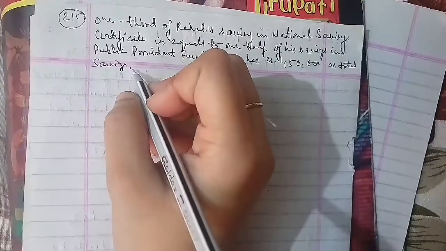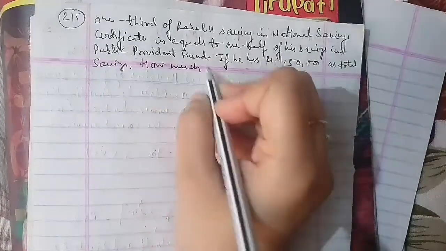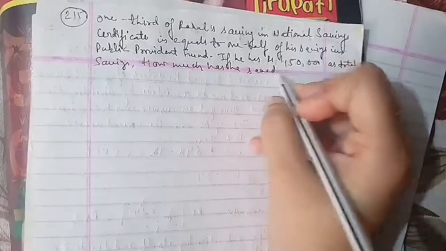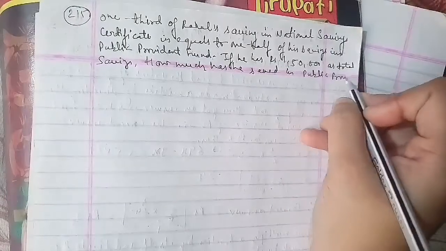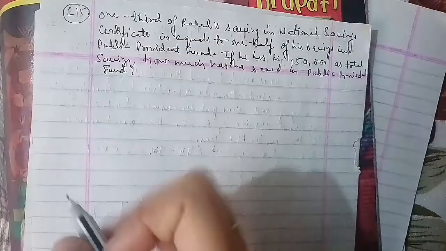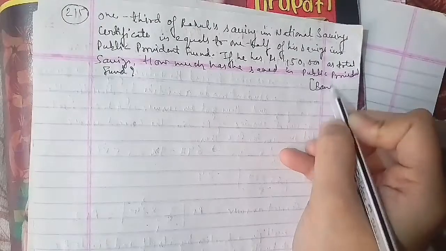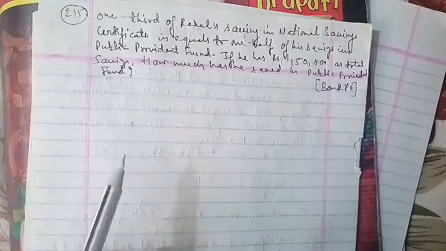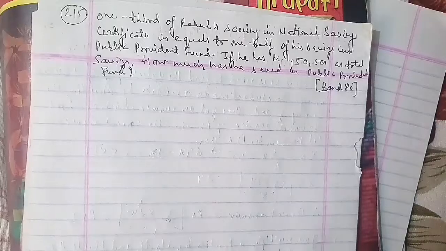Let the saving in NSC, which is National Savings Certificate, and PPF, which is Public Provident Fund, be rupees x and rupees 1,50,000 minus x respectively.